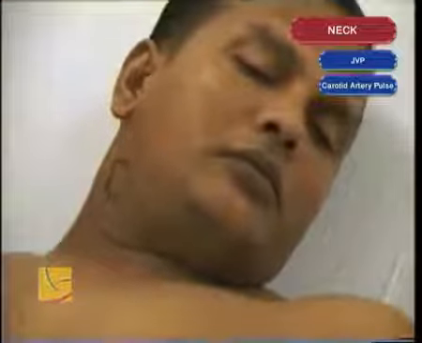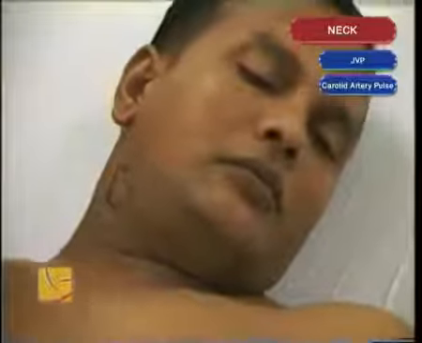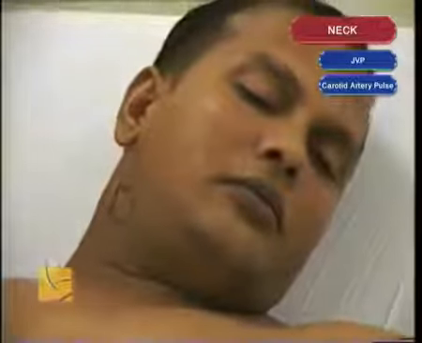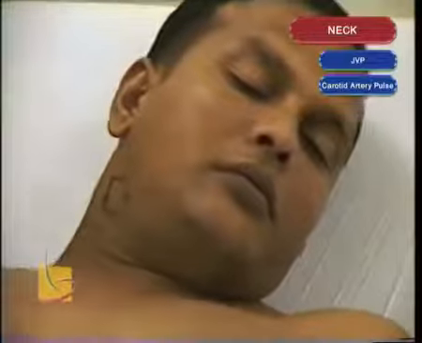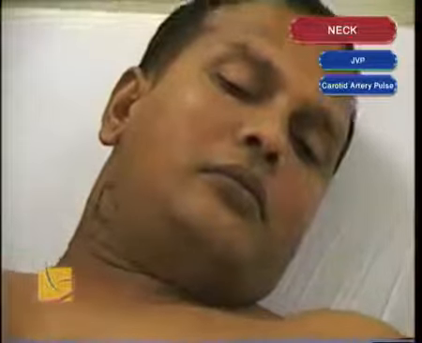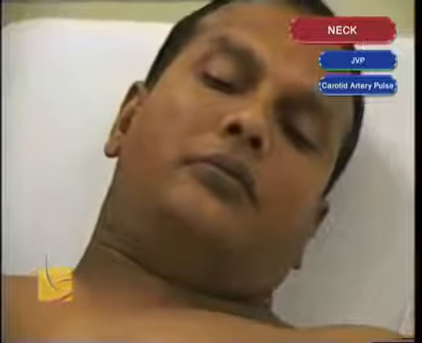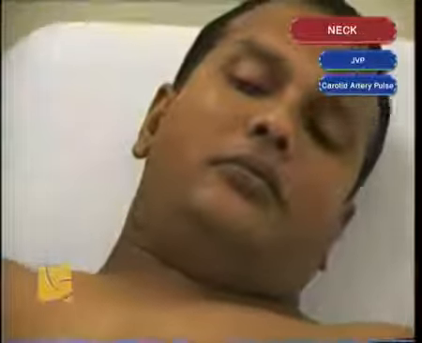The carotid artery pulsation is felt more than seen in a normal individual, and may be seen and felt in cases of hyperkinetic circulation. So we have to differentiate between the jugular venous waves and the carotid artery pulsation.